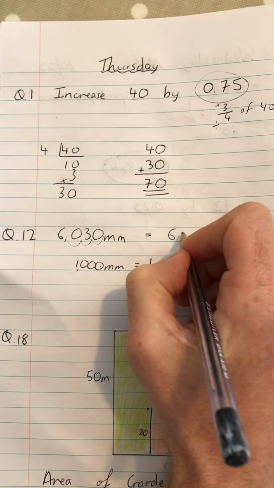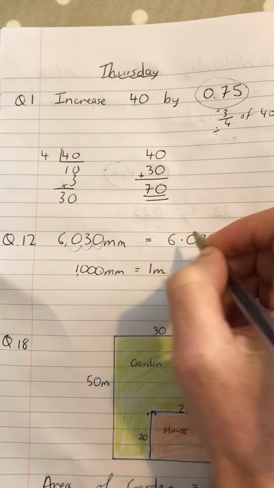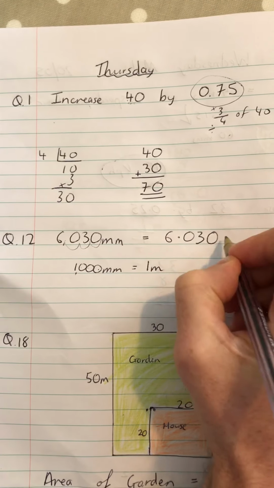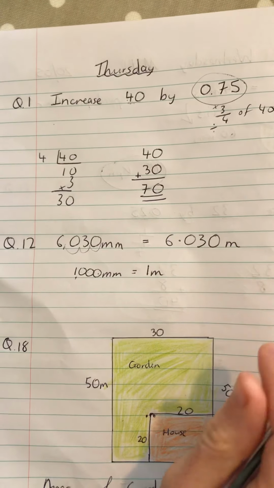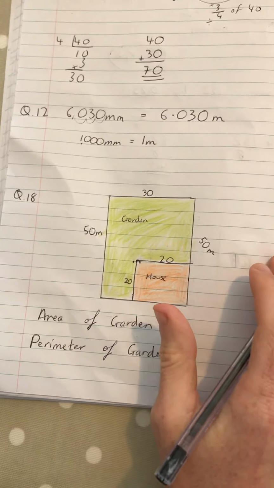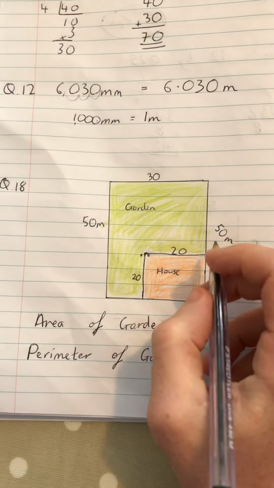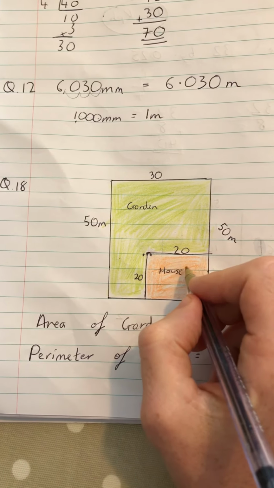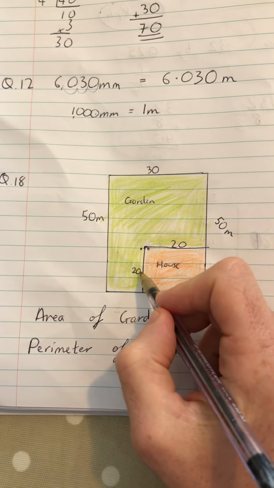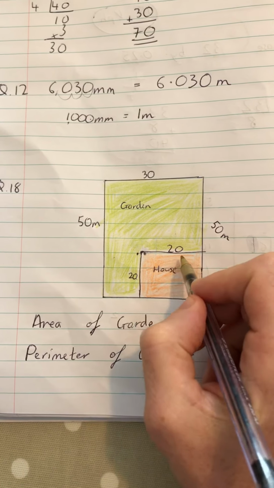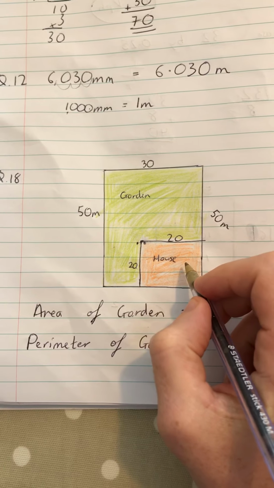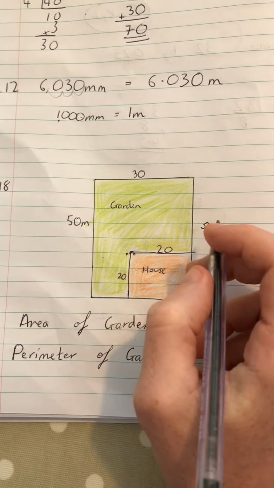So our answer will be 6.03, or you can say 6.030 meters. Okay, and looking at question 18, they've told us that the area of the house is 400 meters squared, which makes sense because it's 20 by 20, length by width, which is 400 meters squared. But what they're looking for is the area of the garden.